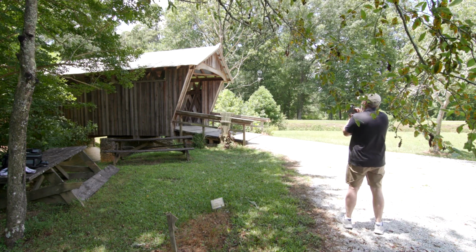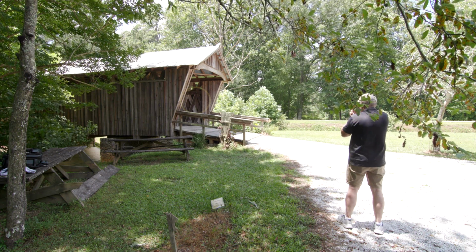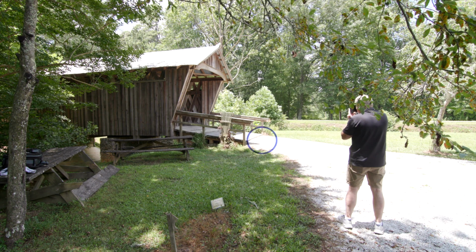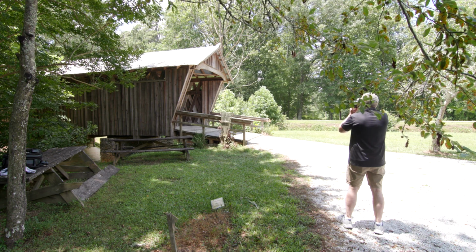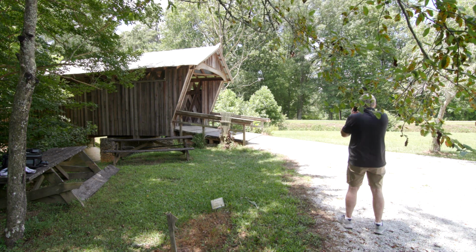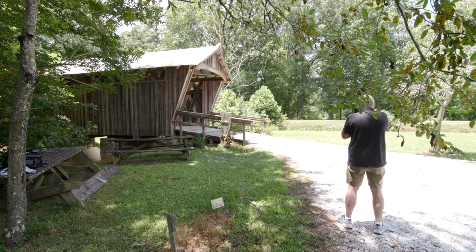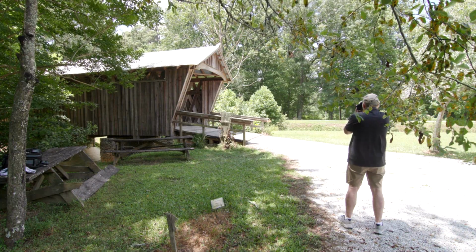All right, so I'm gonna do a spot right over here on the side of the bridge. I'm gonna do a spot inside. I'm gonna do a spot right here in the front. Up at the top. The trees in the background. And finally, a spot down here on the gravel.